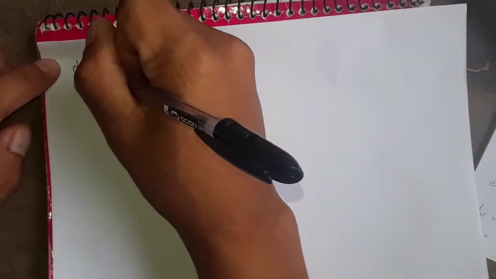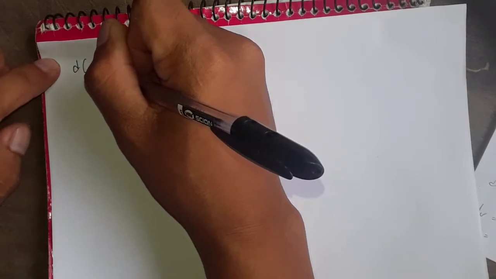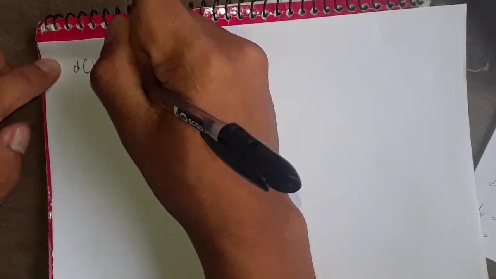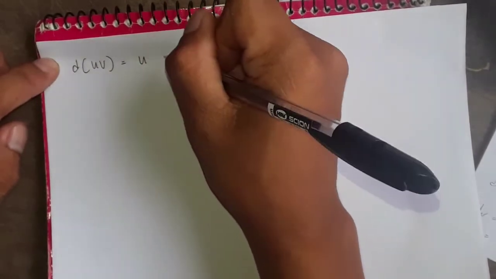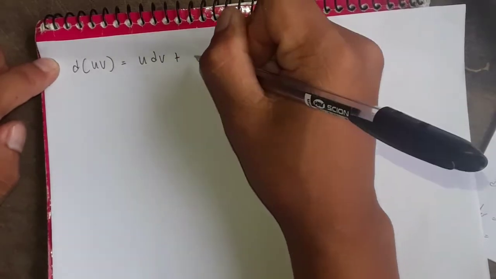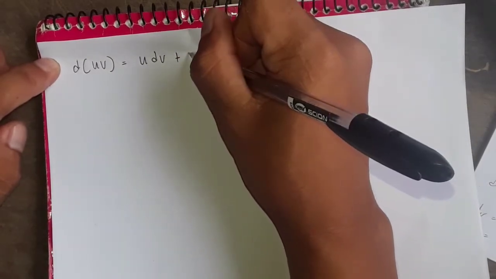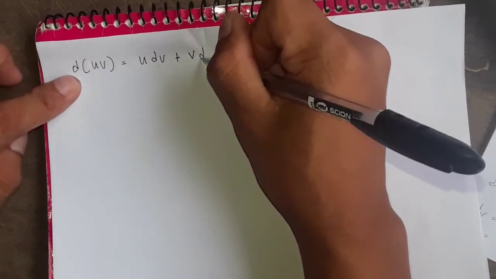As you remember, in differential calculus, the product rule of derivatives: if we're going to differentiate a function uv, it is equal to the first function times the derivative of the second function plus the second function, which is v, times the derivative of the first function, which is du.